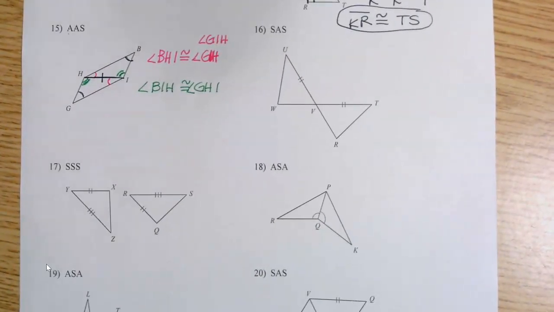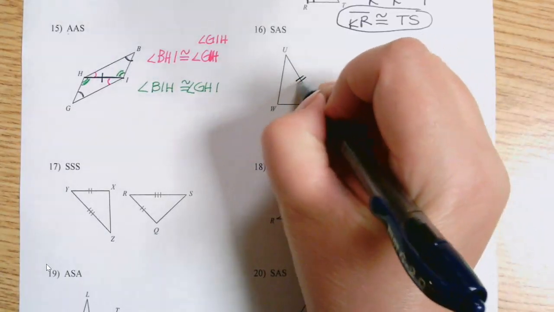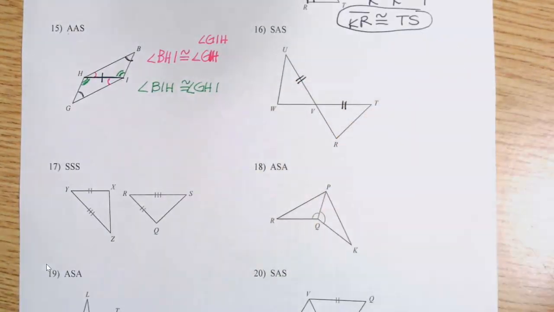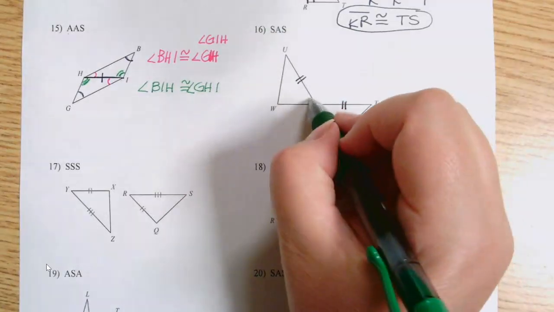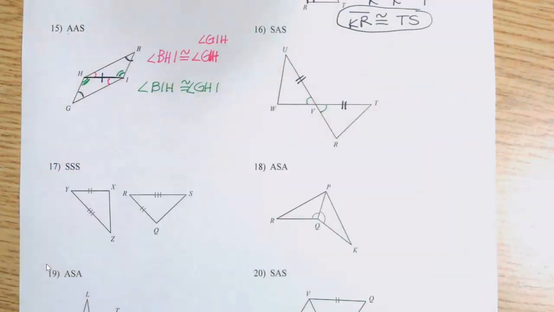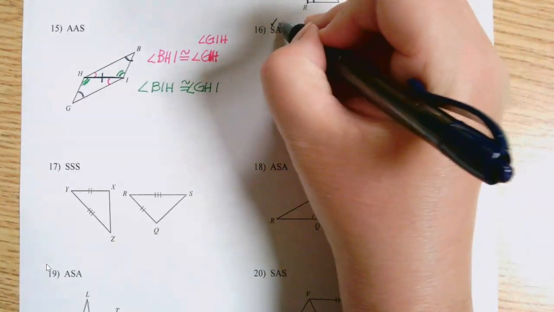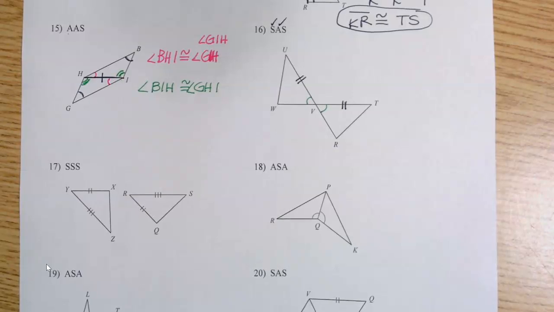Next up, side, angle, side. I see a pair of sides. Great. That's all I see. But don't forget, vertical angles are always congruent. So I also see a pair of angles that are congruent. And I need one more pair of sides because I have an S, I have an A. That's what I've got so far. What I don't have is the other S. I don't have another pair of sides.